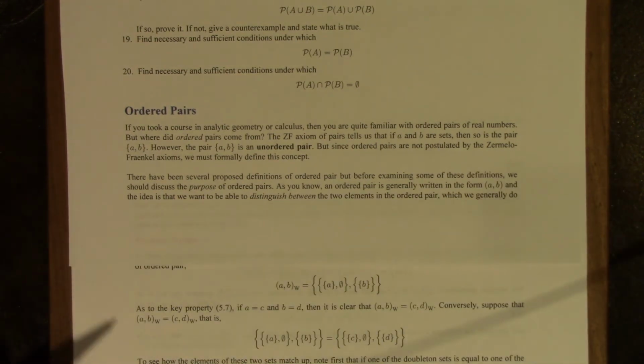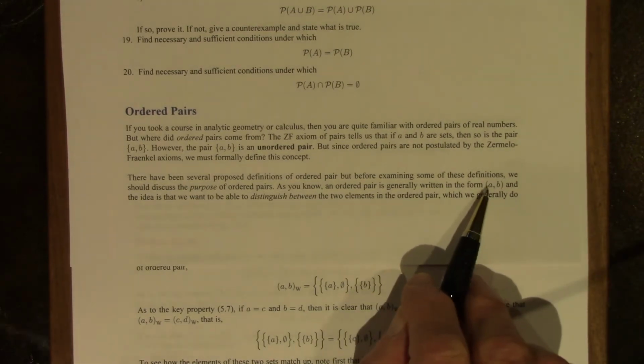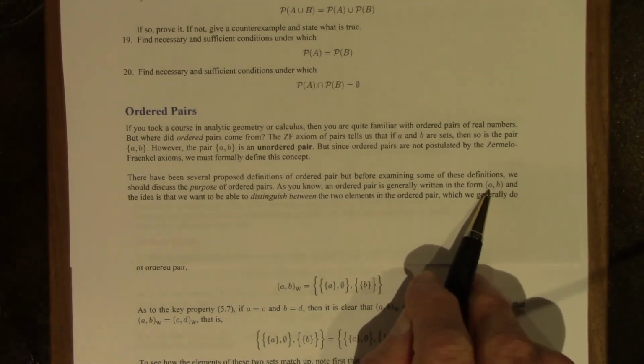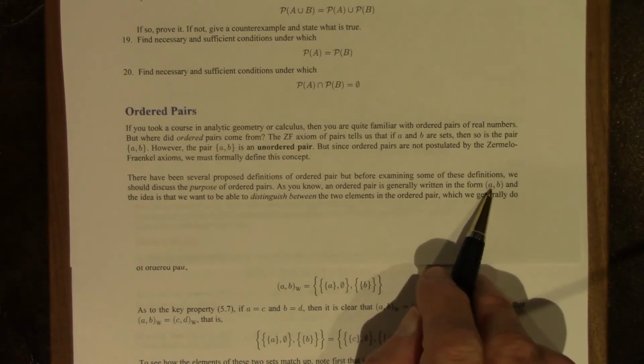Well, there have been several proposed definitions of ordered pair. But before I show you these proposed definitions and tell you who ended up winning at the end, we should really discuss the purpose of ordered pairs. As you know, an ordered pair is usually written this way with parentheses and a comma in between the elements.